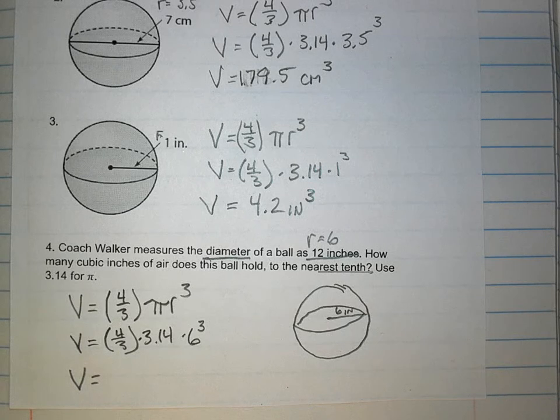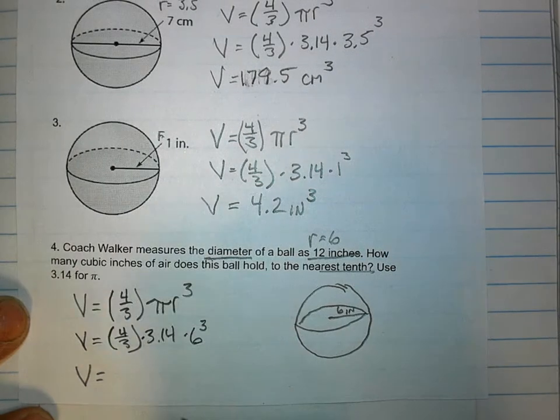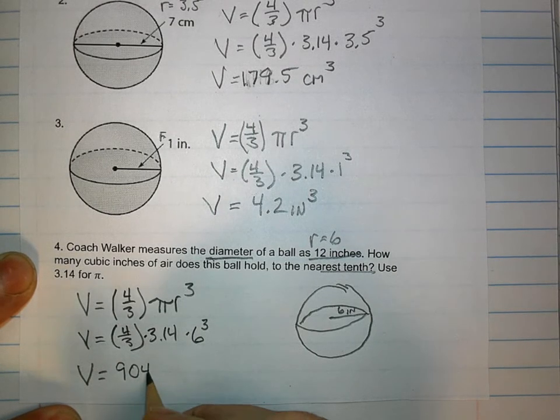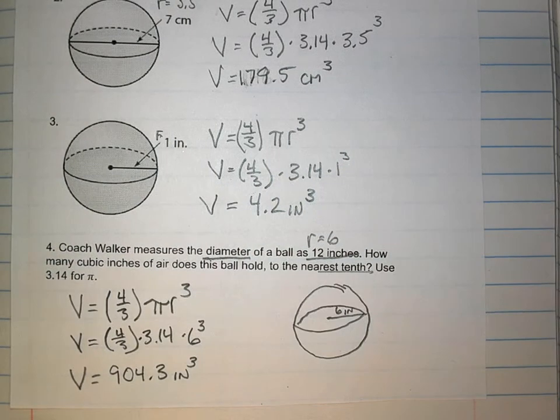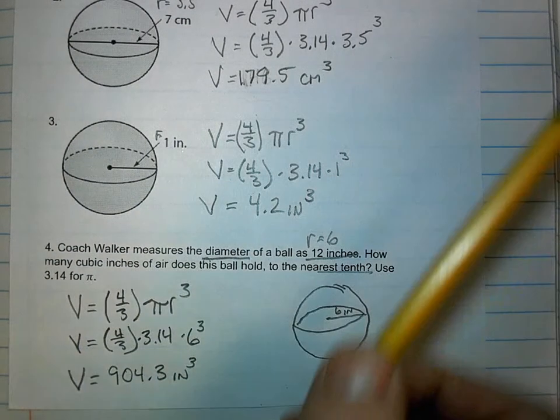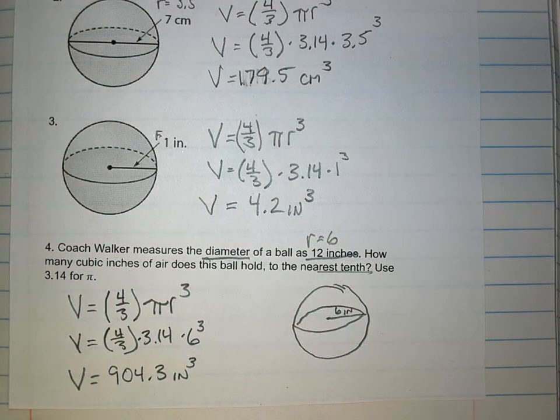All right, Travis, tell me how many cubic inches? 904.3 inches to the third power, or cubed. Either way. Is either way wrong? No, they're both right.